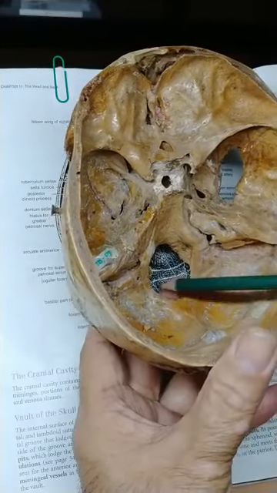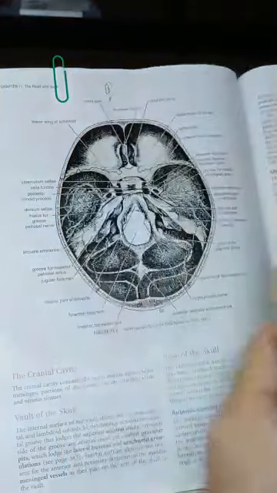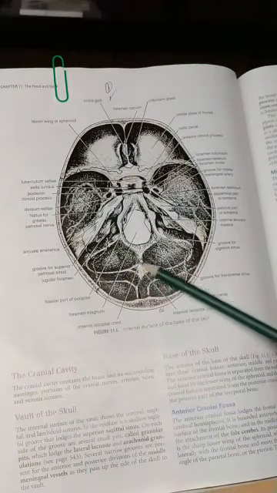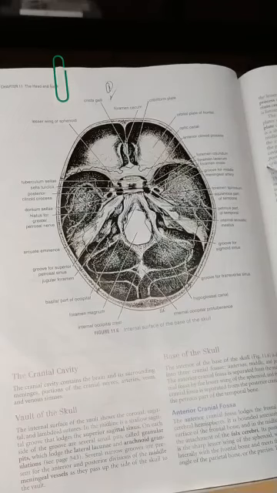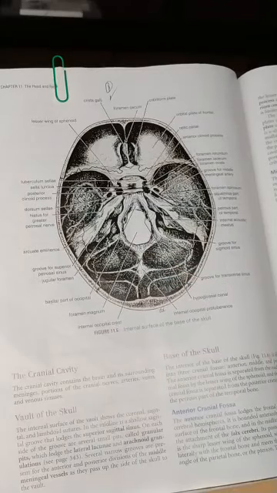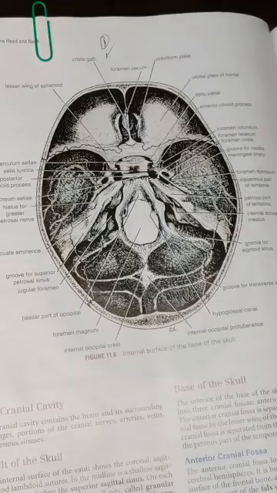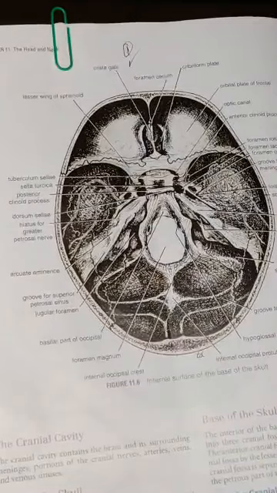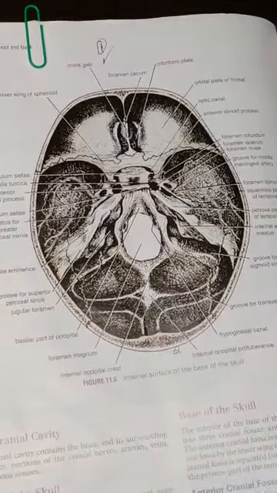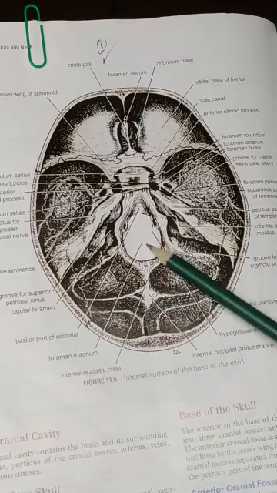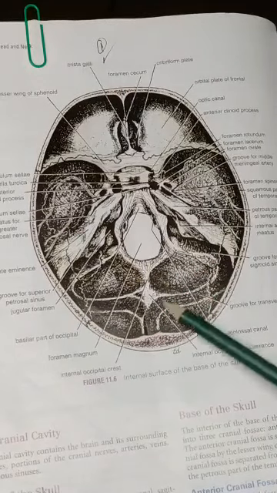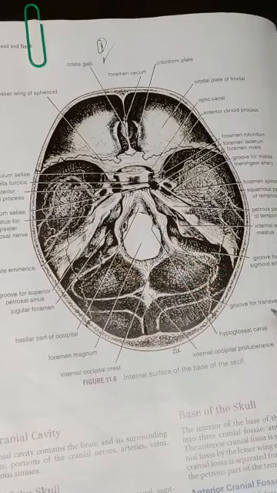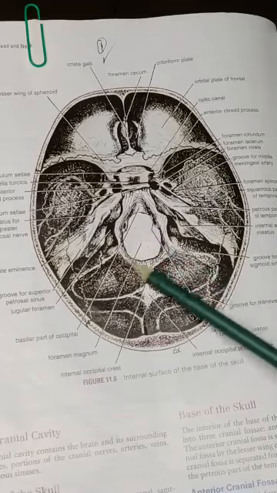Okay, now we proceed to the posterior cranial fossa. This is the posterior cranial fossa here. Maybe we can use this one again. And what is lodged in the posterior cranial fossa? You have the brainstem. When we say brainstem, we refer to, from down upward, the medulla oblongata, the pons and the midbrain. And you have here the greatest opening in the skull, the foramen magnum.